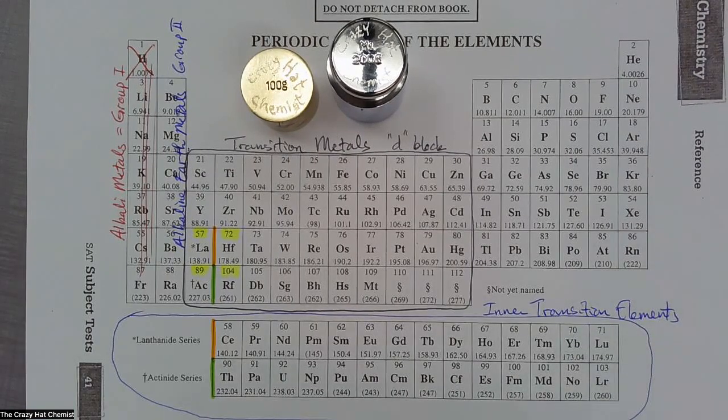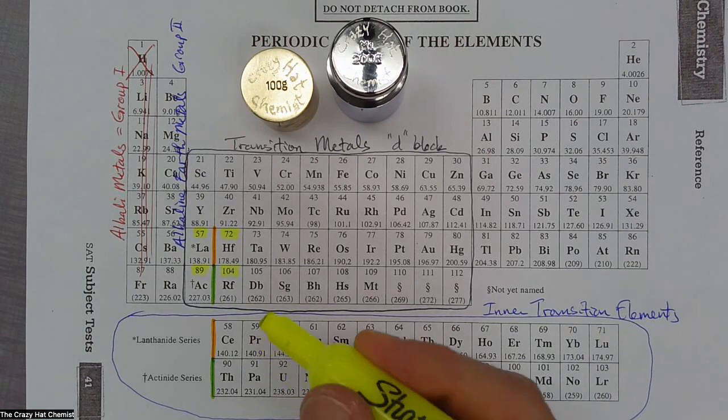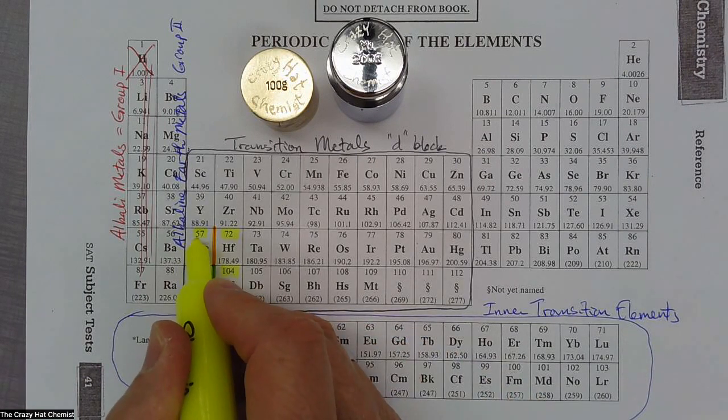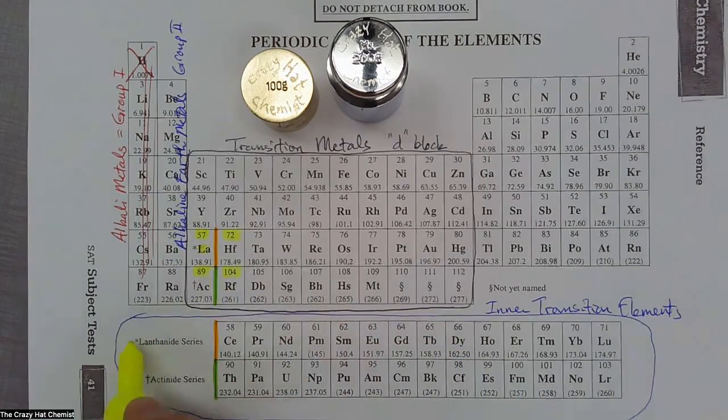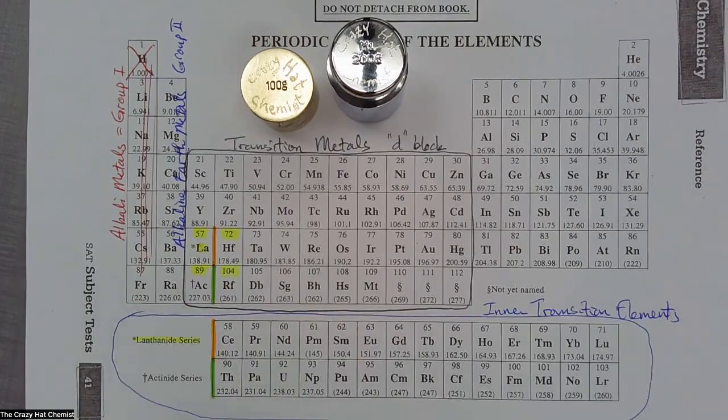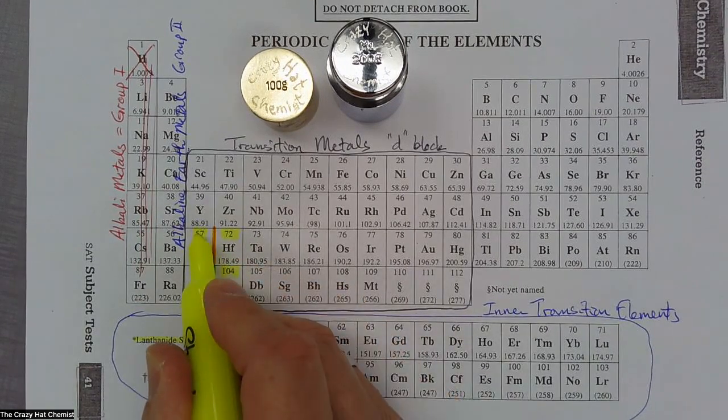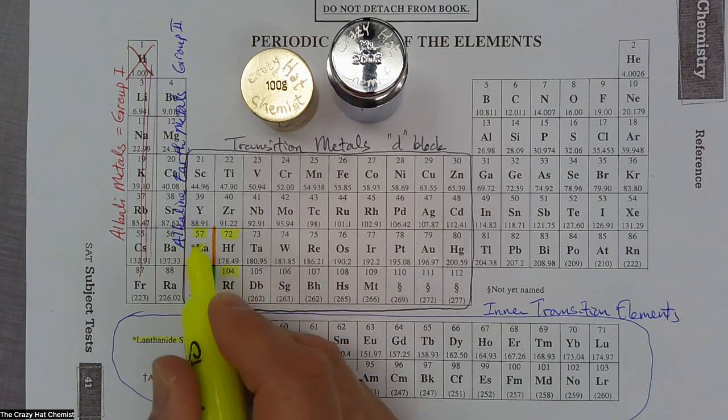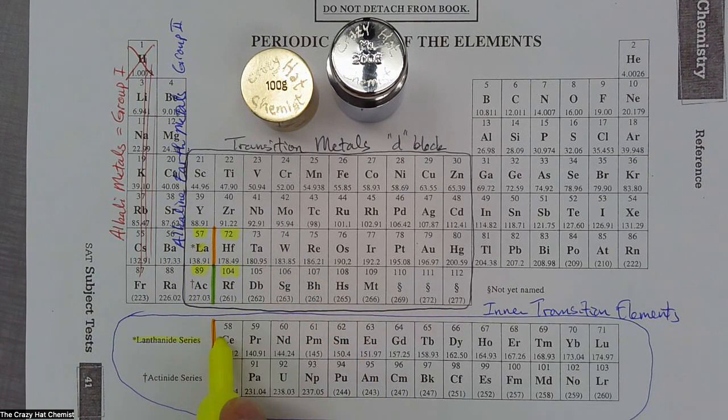Otherwise known as the inner transition metals, inner transition elements. It really doesn't matter one or the other. And then we have the element lanthanide. That's right here. And that's why these are called the lanthanide series, because they belong between 57, which is lanthanide, and 72. In between there, that's 58 through 71. That is the lanthanide series.